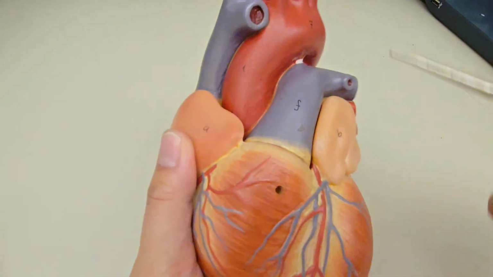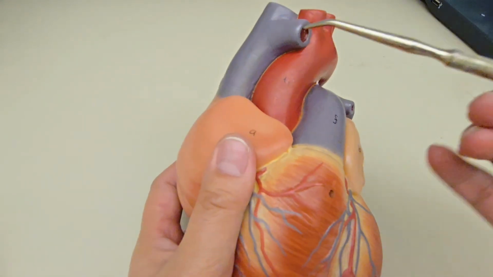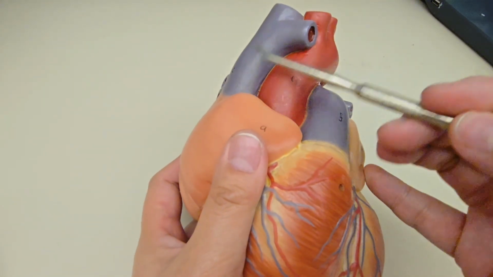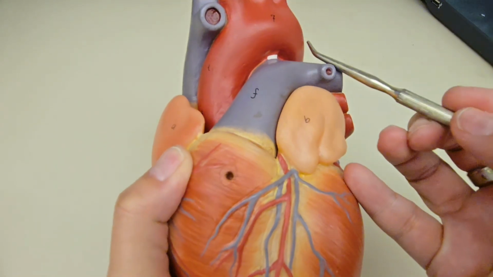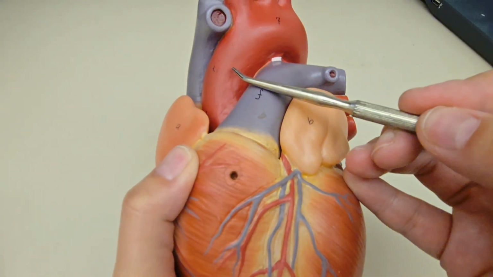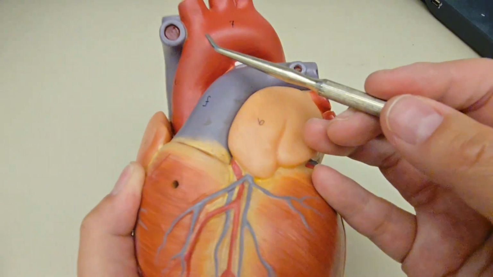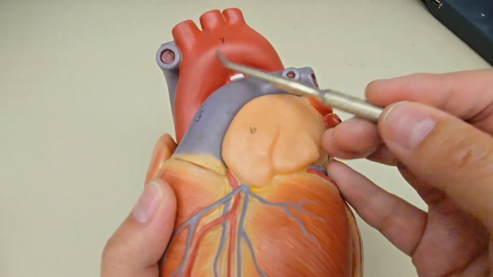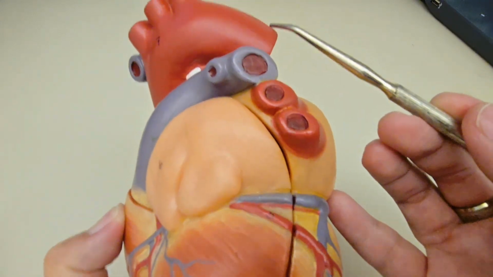So we'll start with the top, or the base of the heart. Here we have the superior vena cava. Here we have the entire aorta, but it can be further subdivided into the ascending aorta, the aortic arch, and the descending aorta, the small part of it.